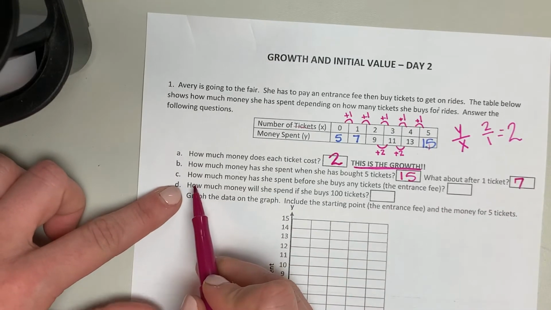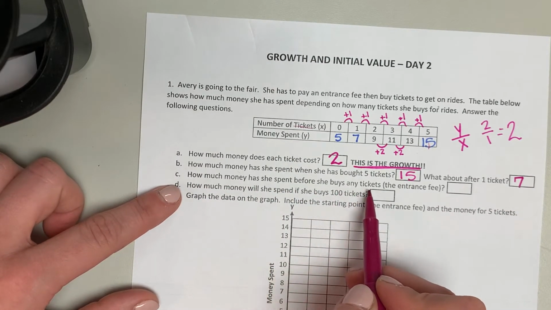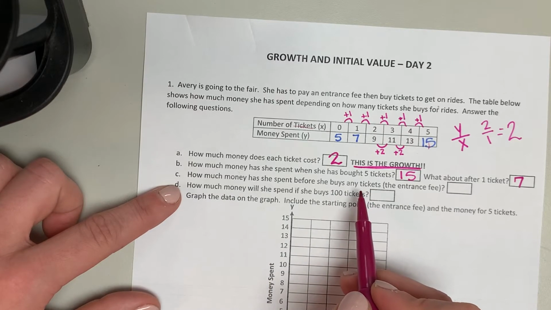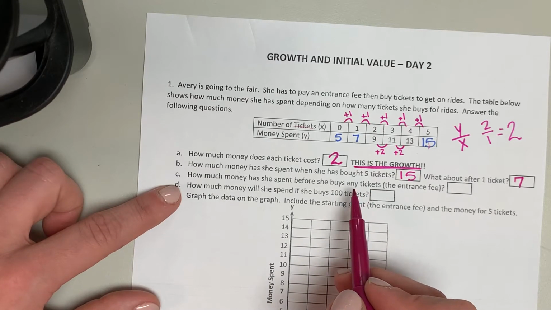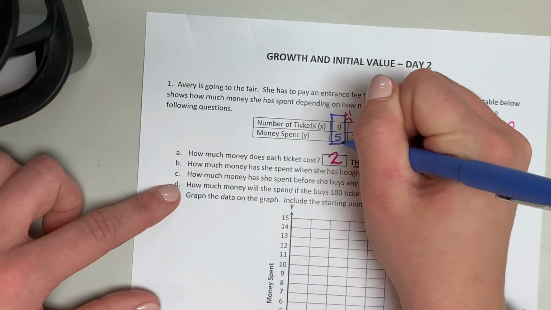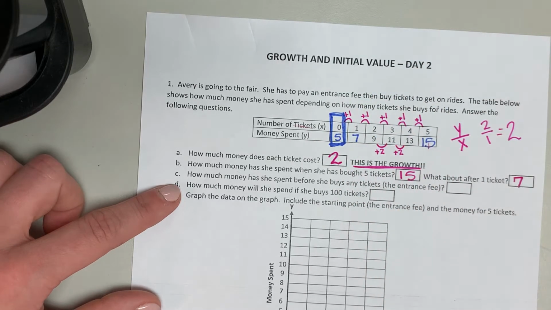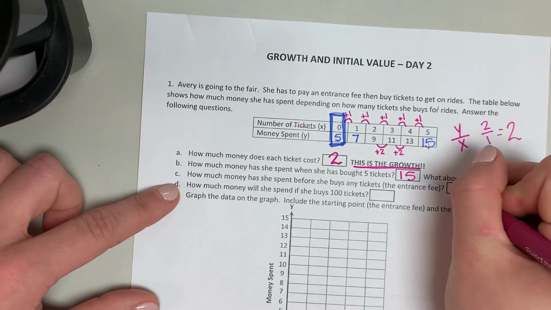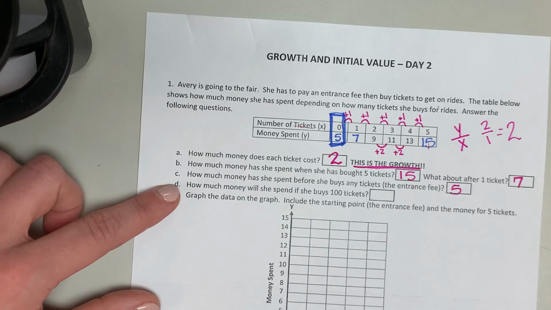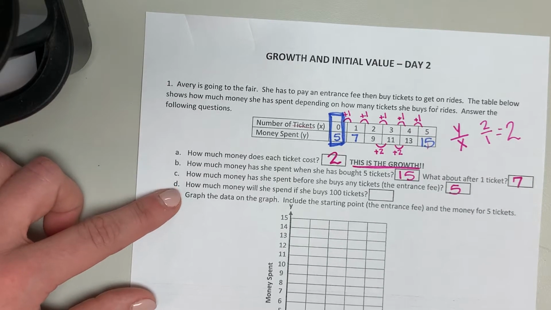Okay, let's look at question C. How much money has she spent before she buys any tickets? So she hasn't bought any tickets at all, but how much money did she spend? That is your initial value. It always lines up with 0. Your initial value. Before I buy any tickets, how much money did I spend? $5. I had to pay $5 to get in to go to the fair. Then I can start buying tickets for $2.